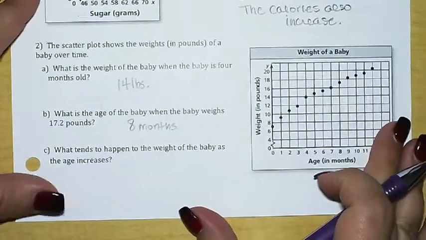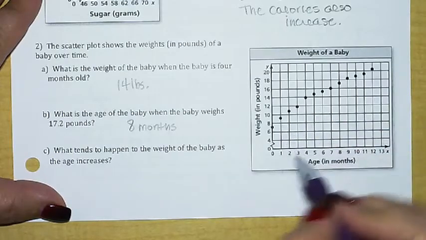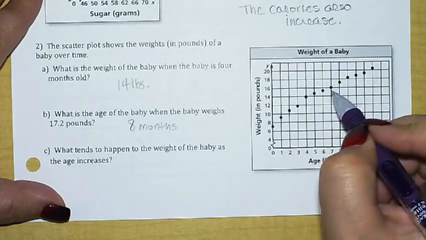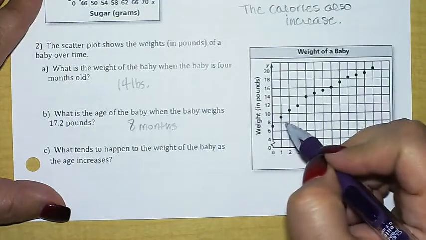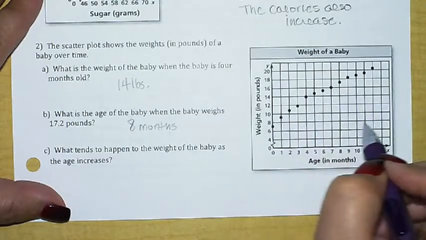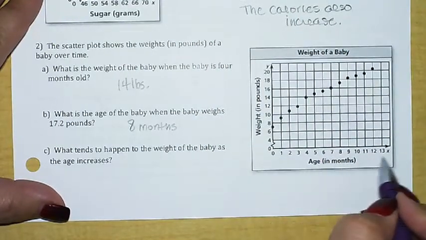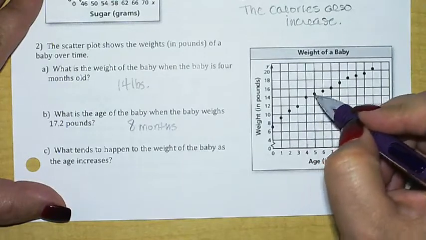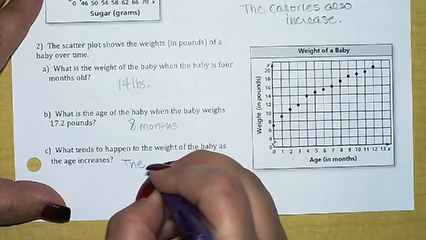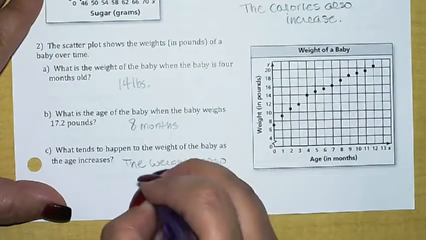What tends to happen to the weight of the baby as the age increases? Is there a pattern here? As the baby got older, did we see a trend or a pattern in the weight? Well, I think we'd all agree that it is increasing also. As the age of the baby increased, and that's how we'll always read these graphs, from left to right, the weight also seemed to increase as well. So the weight also increases.